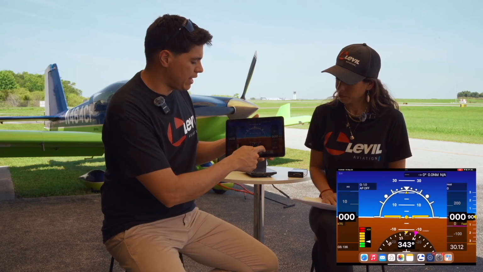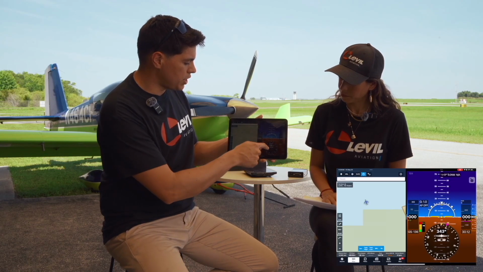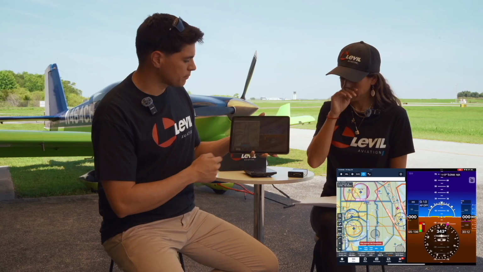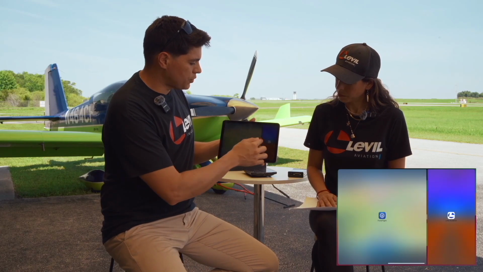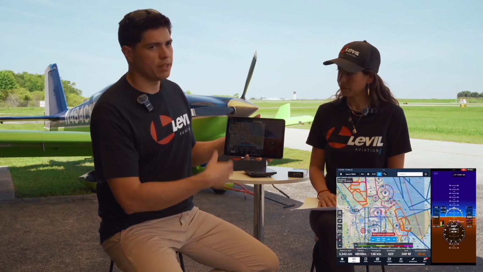So you just grab the navigation app that you want to use for split screen, and then you just touch it and drag it to one side. This is great because you can use maybe a third of the iPad on one navigation app and the other third of the iPad with any other app, such as our Levil Aviation app.